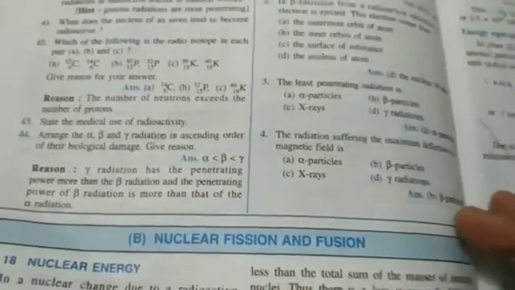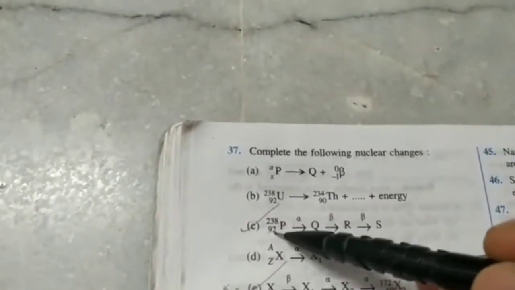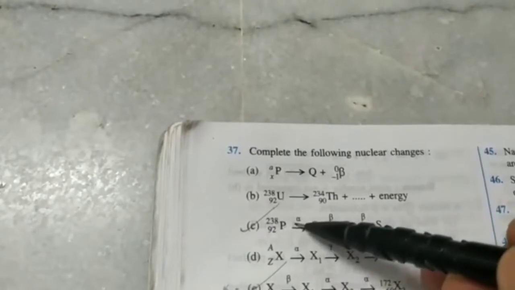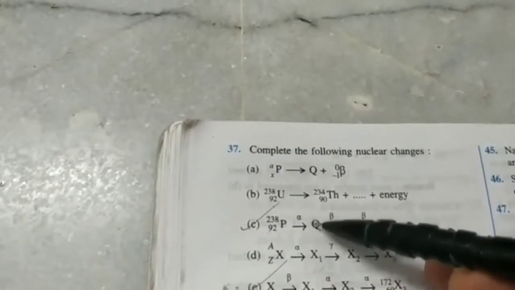But no need to write so much theory here. That is just an explanation. Let me solve a few numericals so that you would know what it is all about. Let's look at this question here. The mass number is 238 and the atomic number is 92. If it releases an alpha particle, what will be the mass number and atomic number now?